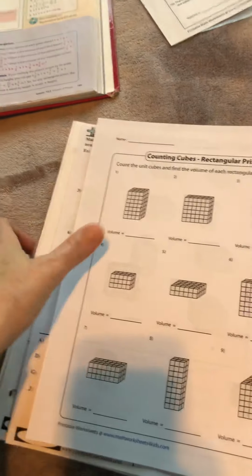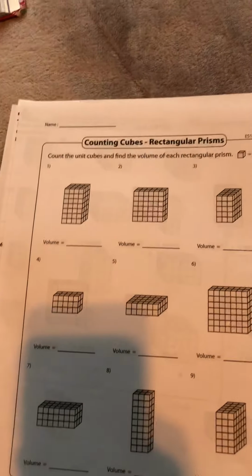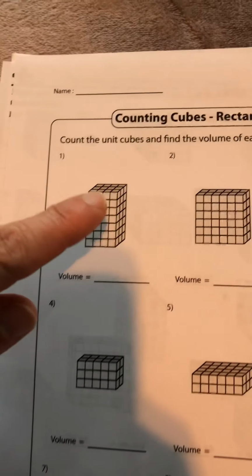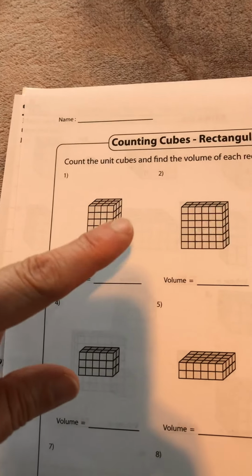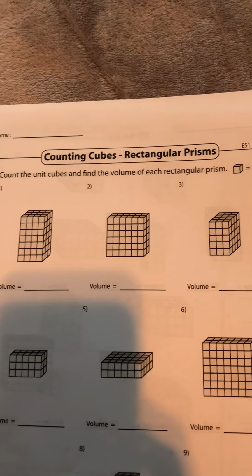So this work isn't going to be too hard for you, but I wanted to give you a quick review. So the first sheet you're coming to, the first packet, is the counting packet, and finding volume through counting isn't going to be that hard. I'm just going to show you an example. So in this problem, it says count the unit cubes and find the volume of each rectangular prism.